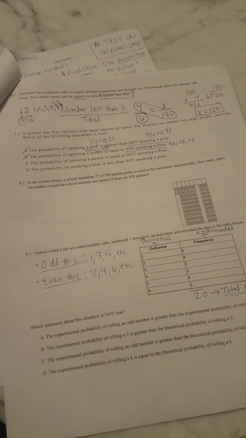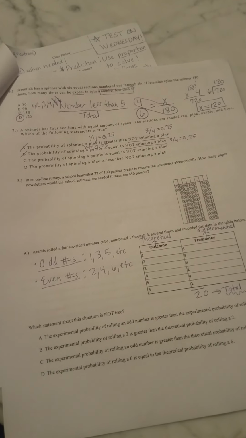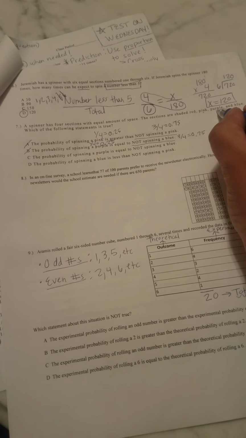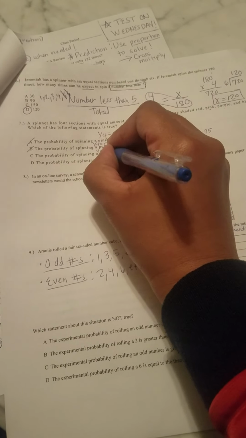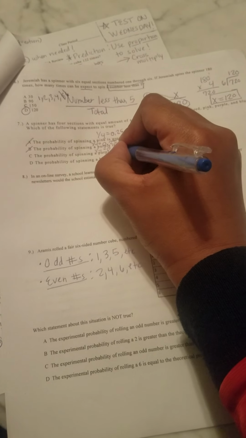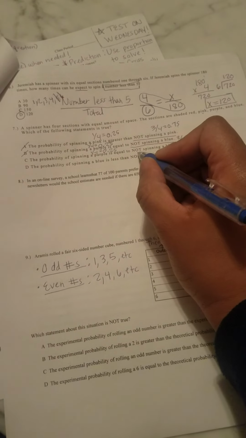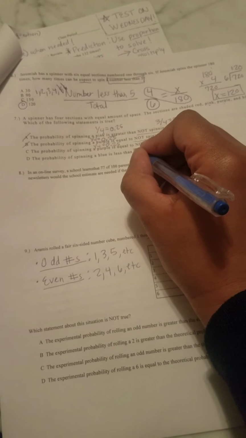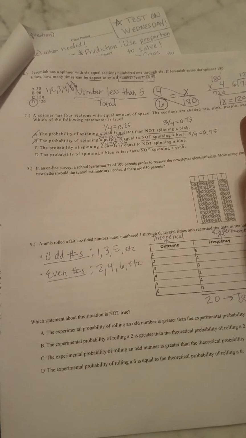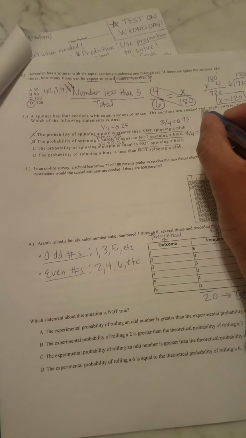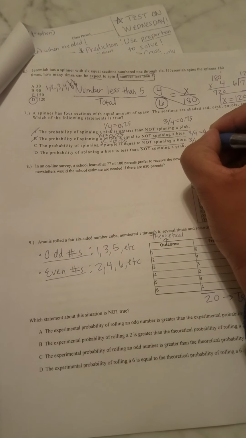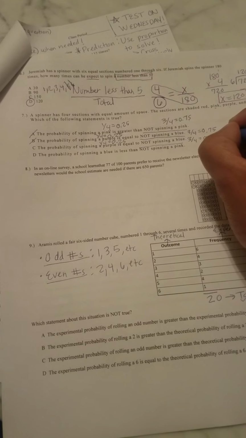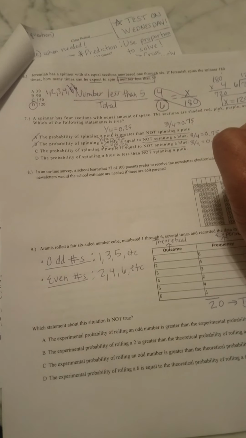C says the probability of spinning a purple. Purple is 1 color out of 4. Okay, which we already know from before is 0.25. Is equal to not spinning a blue. Not spinning a blue, everything but blue. So 1, 2, 3 out of 4, which from before is 0.75. Those are not equal, so that is not the answer.